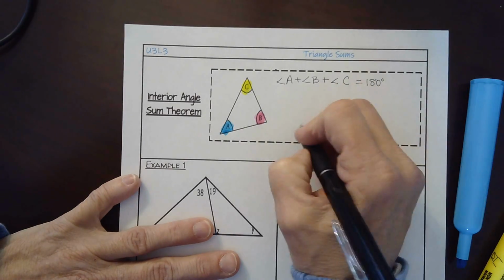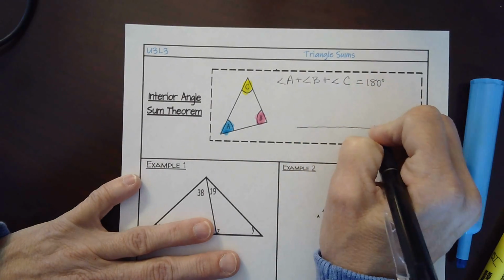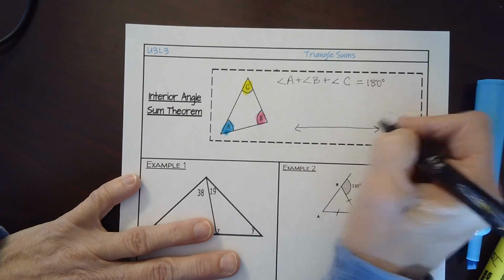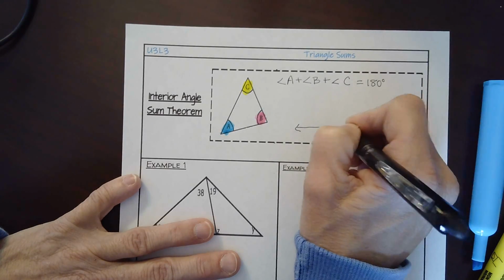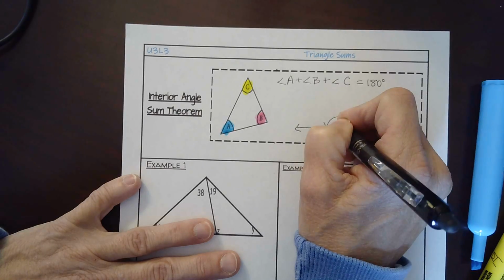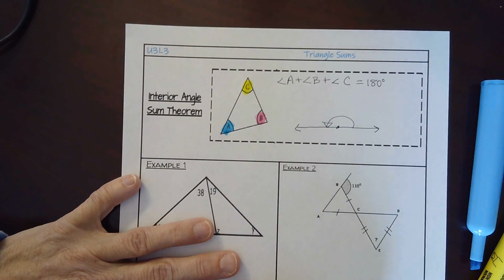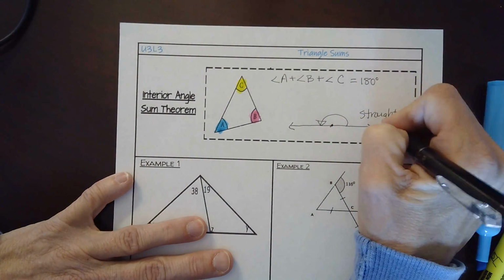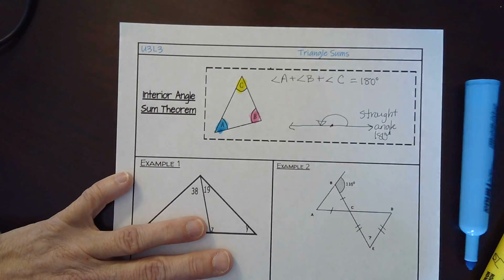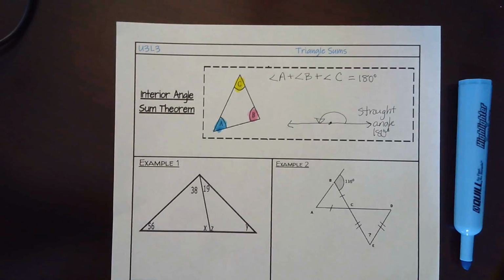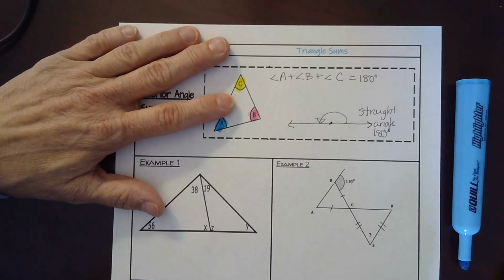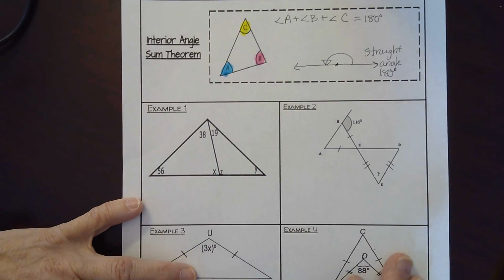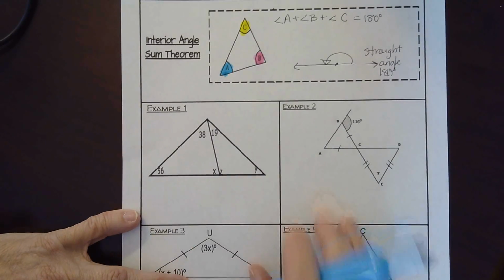Now, let's also remember something we talked about early on, that a straight angle measures 180 degrees. Okay, so straight angles, don't forget that. Okay, so now that we know that the angles of a triangle add up to be 180, let's go about finding the missing angle measures in some figures.